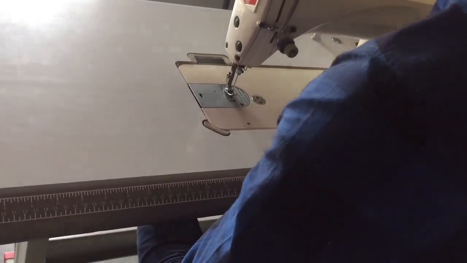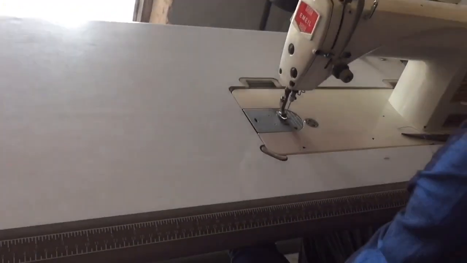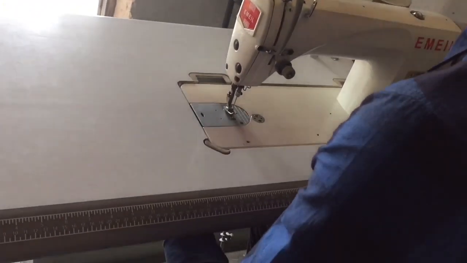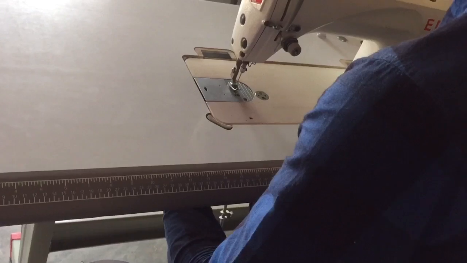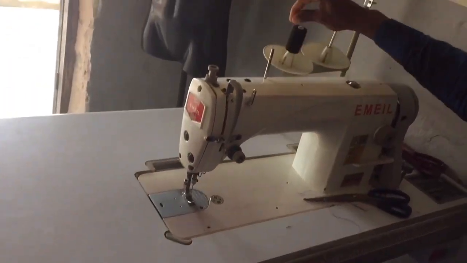Now when you place the shuttle inside the machine, you hear a clicking sound. That clicking sound is to tell you that the shuttle is actually well inserted. Yeah, as you can hear, there's a clicking sound. Then this is your upper thread.